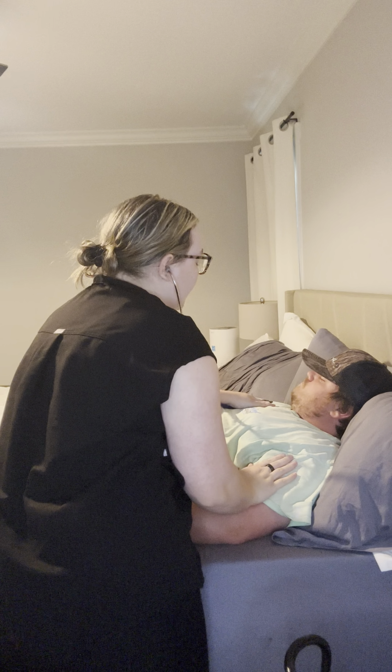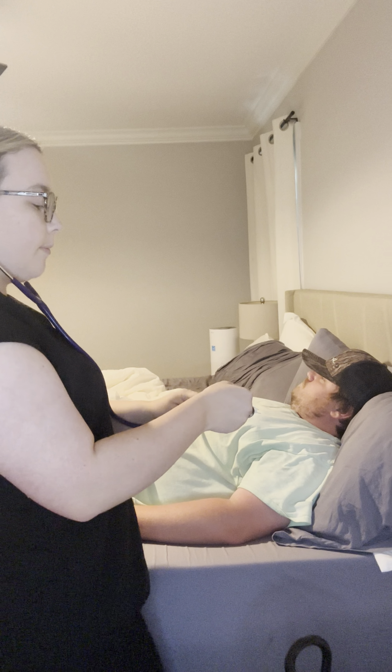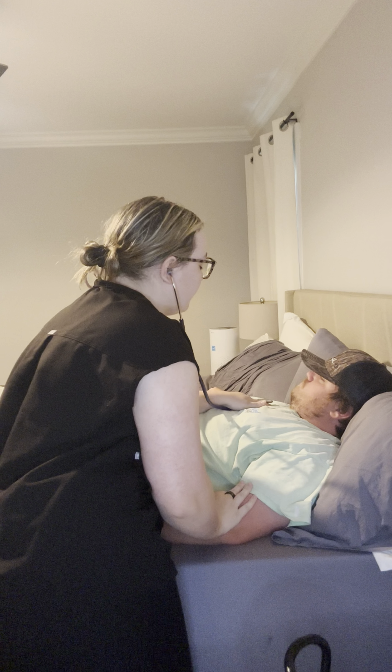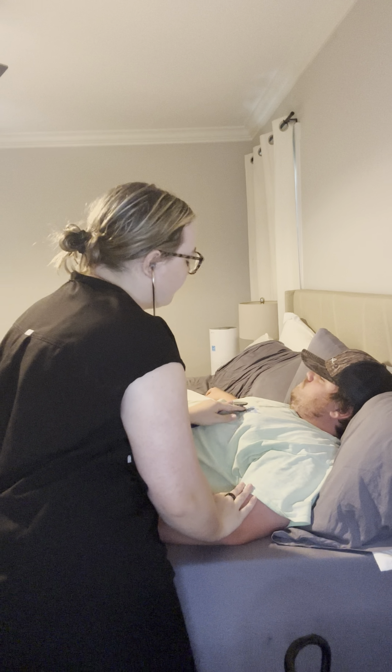Okay, so next we're going to auscultate with the diaphragm of my stethoscope in the areas we just marked. This is assessing for S1 and S2. S1 and S2 are present, no extra heart sounds. Next, we're going to use the bell of my stethoscope to auscultate those same areas. S3 and S4 were not heard, so this is a normal finding.